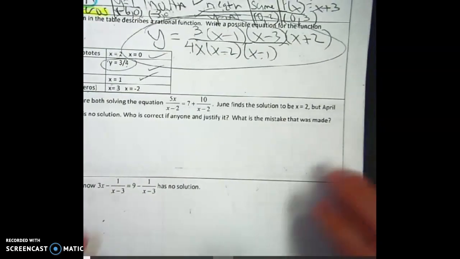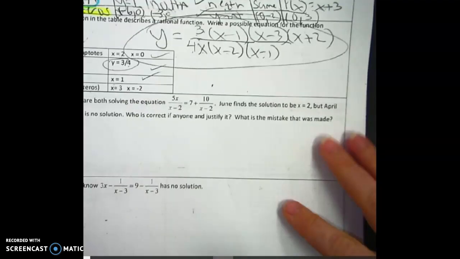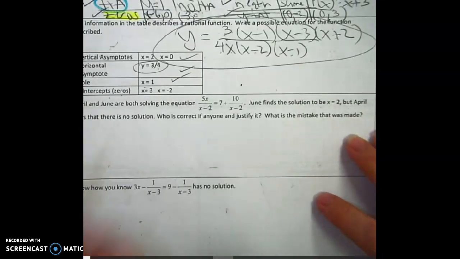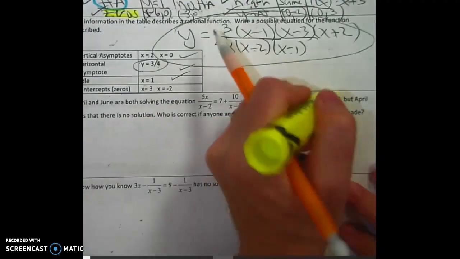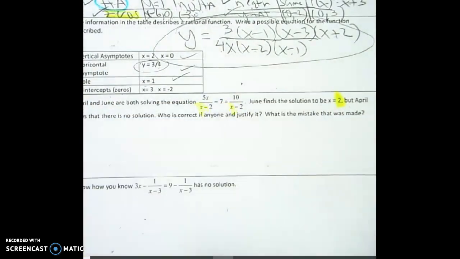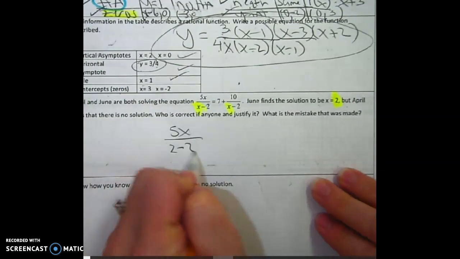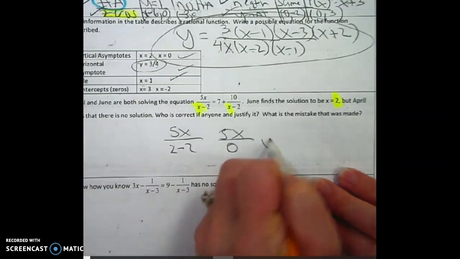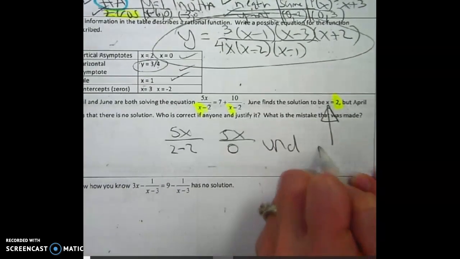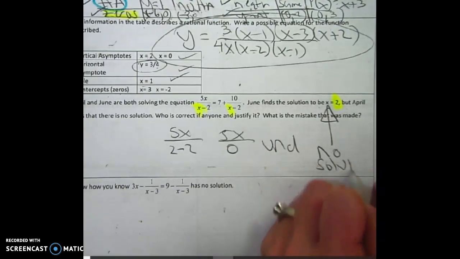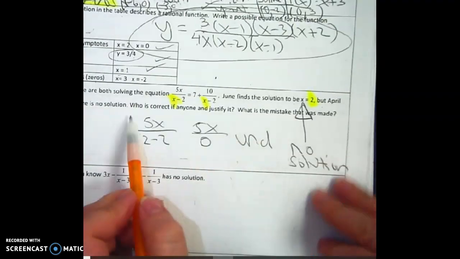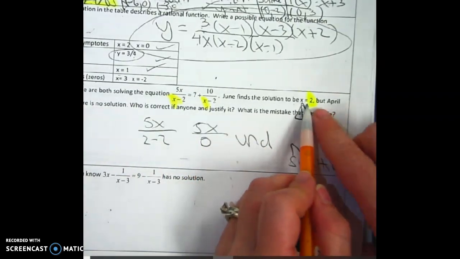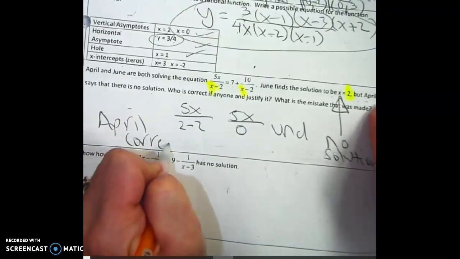All right, let's see. June thinks the answer is 2, but April says there's no solution. Who is correct, if anyone? Well, in this problem, you can just see by plugging in 2. That doesn't work, because if you go 5x over 2 minus 2, that's 5x over 0, which is undefined. So this is no solution. So let's see. Who is correct? June finds it as 2, but April says it's no solution. So April is correct. Okay?